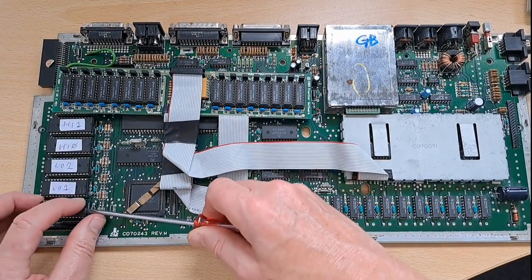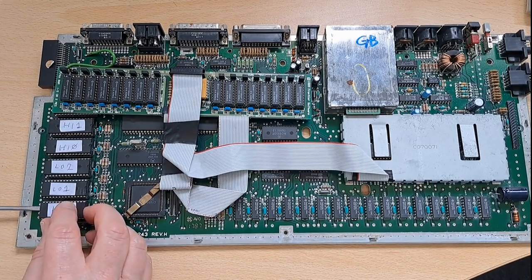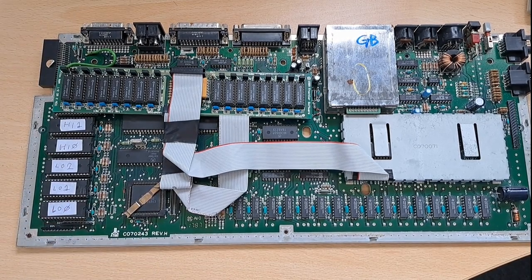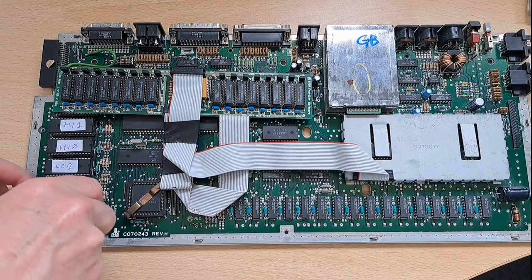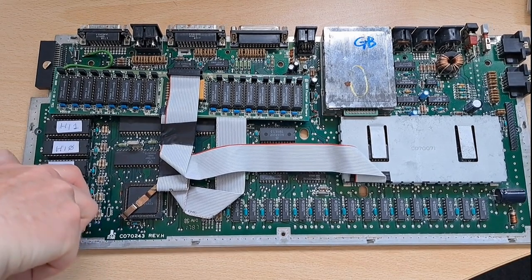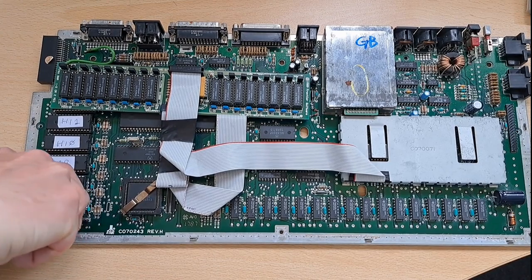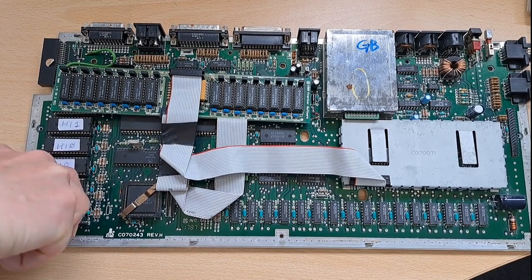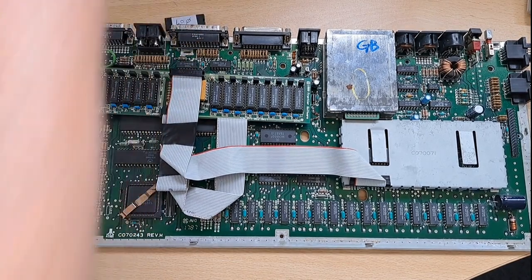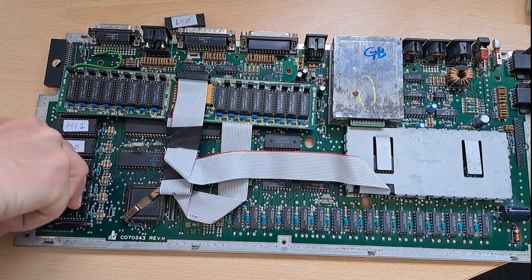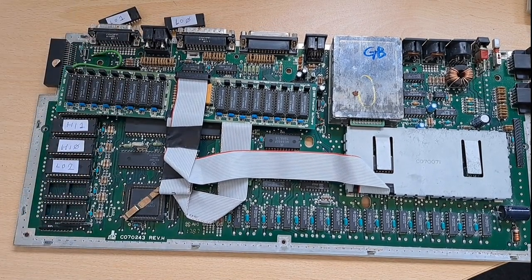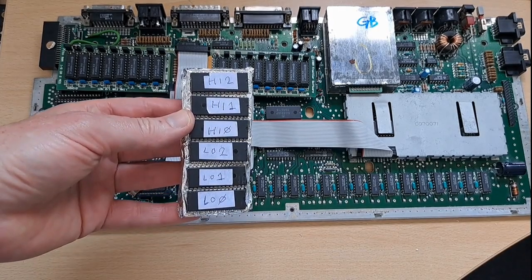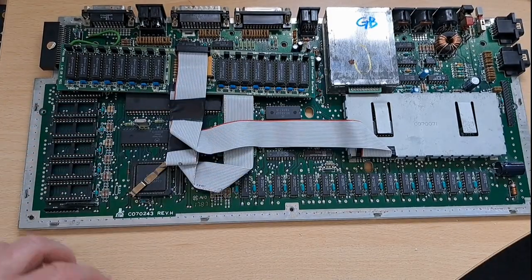Now the ROMs can be carefully taken out. There, they are out. I keep them safe because if the whole project doesn't work out, I need to be able to put them back again.